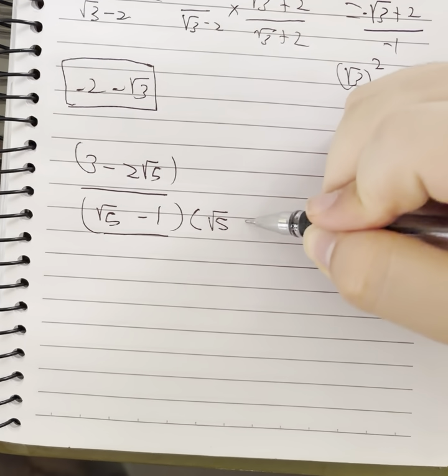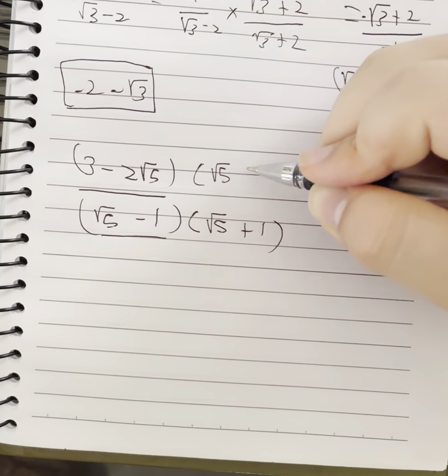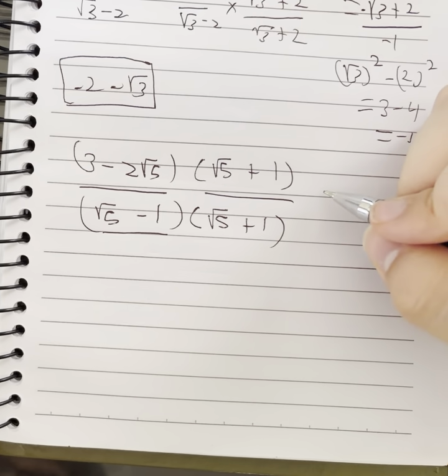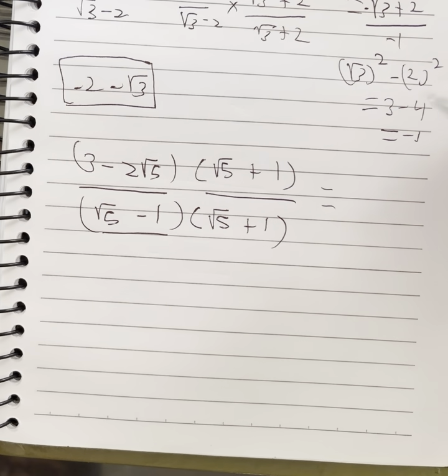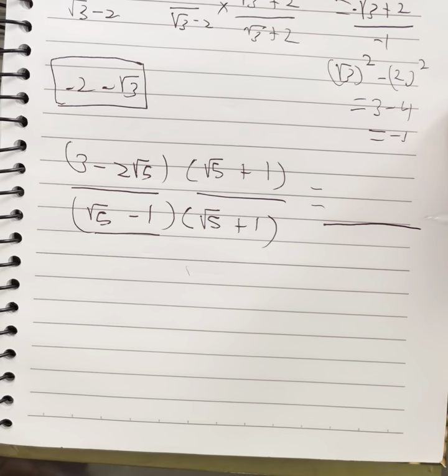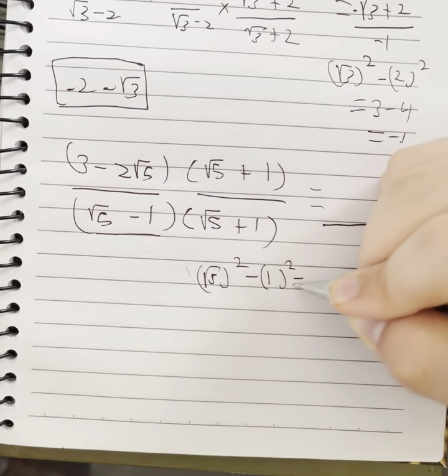So root 5 plus 1 over root 5 plus 1. So the denominator is going to be root 5 squared minus 1 squared, which gives you 4.